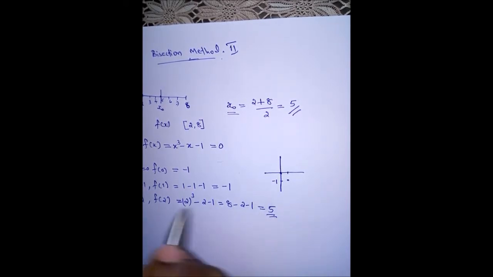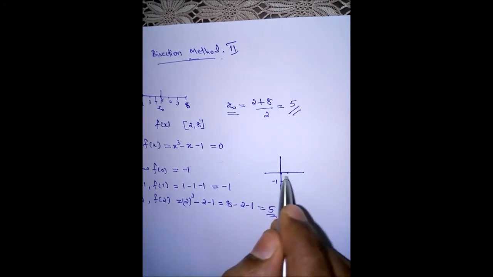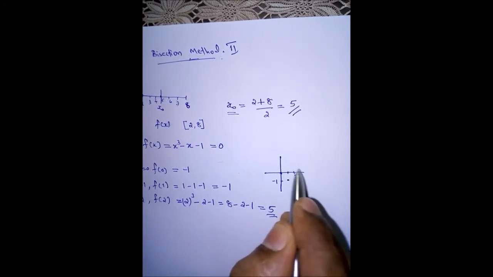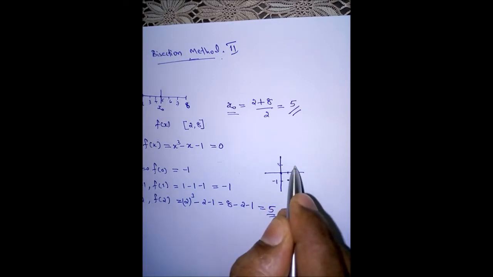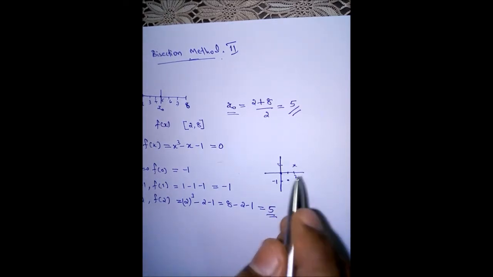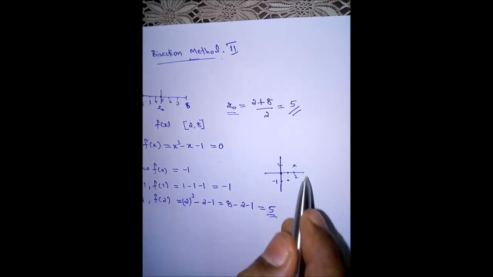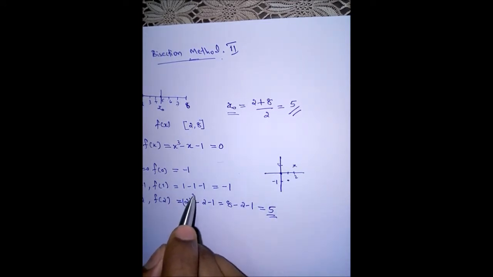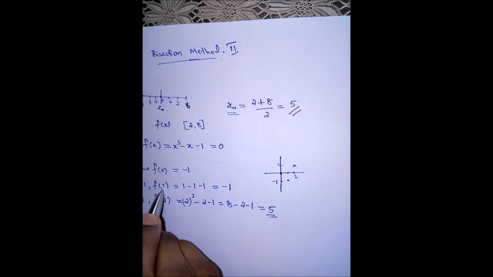Which is positive. At x equal to 2, y becomes 5. That means the function is crossing the x-axis in between 1 and 2. So the interval is 1 and 2.